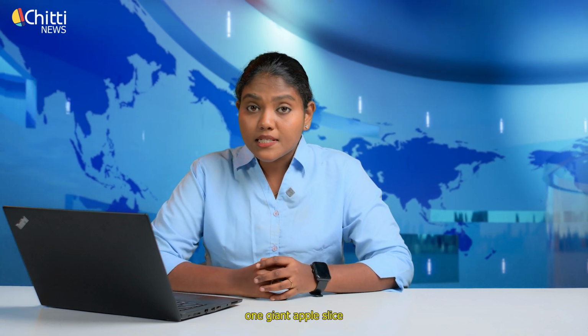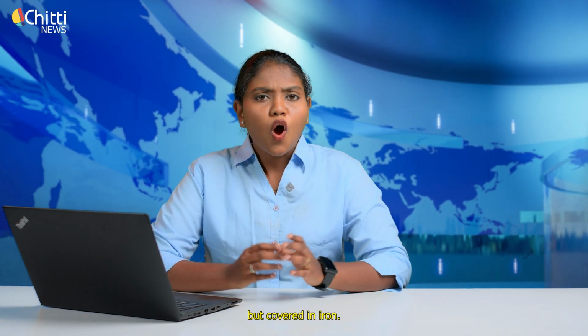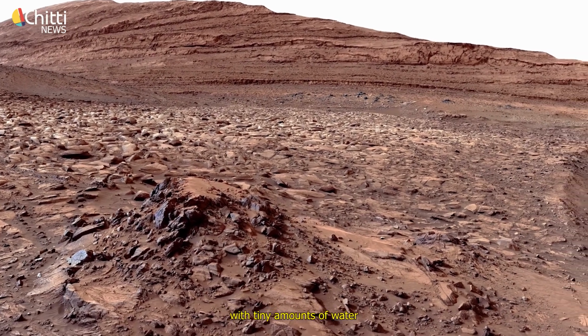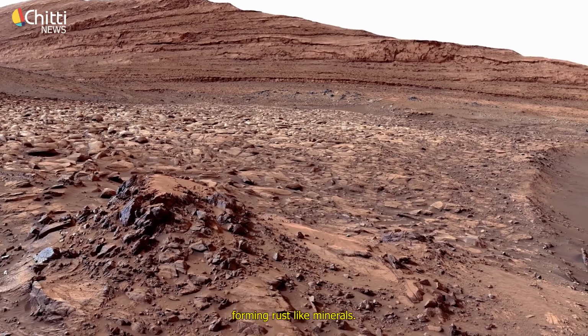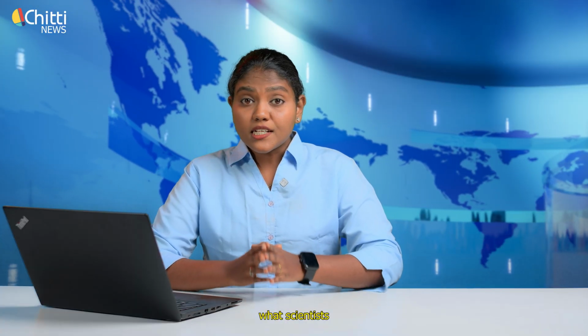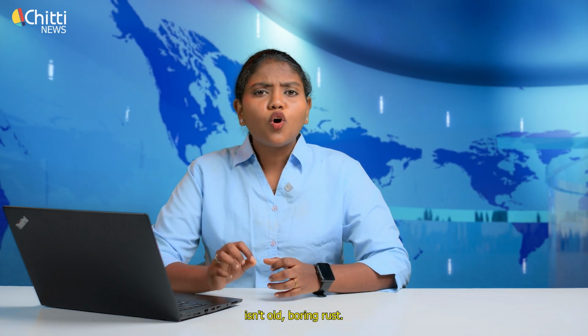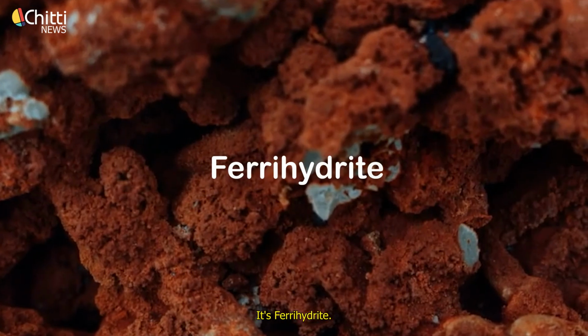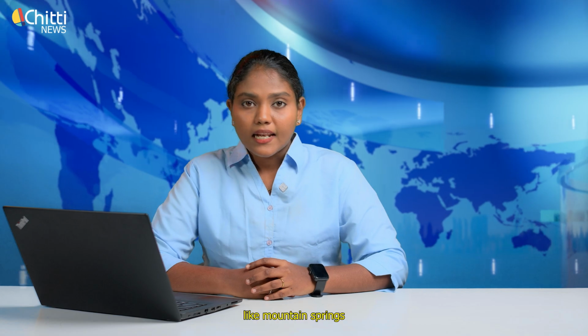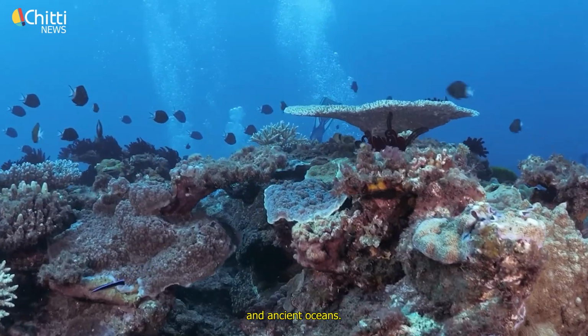Now imagine Mars was like one giant apple slice but covered in iron. Over billions of years, that iron reacted with tiny amounts of water and oxygen, forming rust-like minerals. But here's the twist. What scientists just found on Mars isn't old boring rust, it's ferrihydrite. On Earth, ferrihydrite forms in wet, cold and oxygen-rich places like mountain springs and ancient oceans.